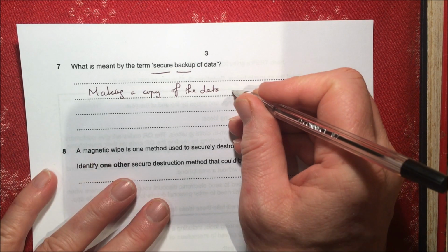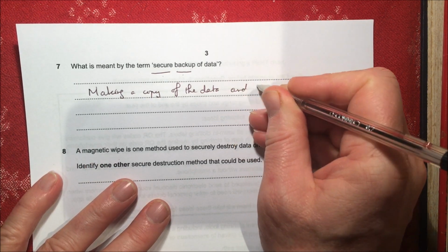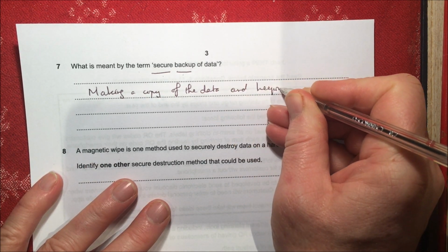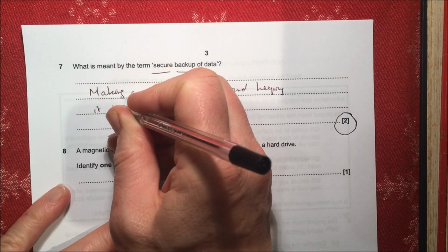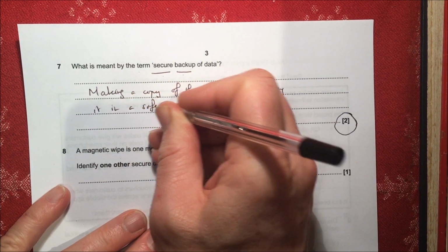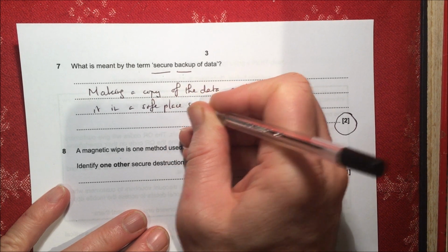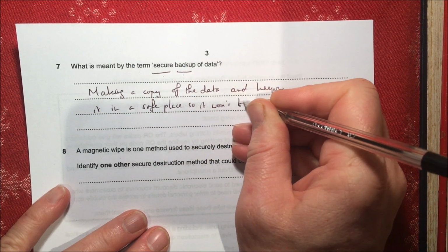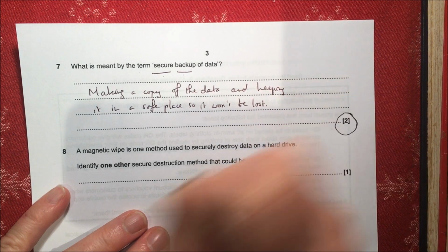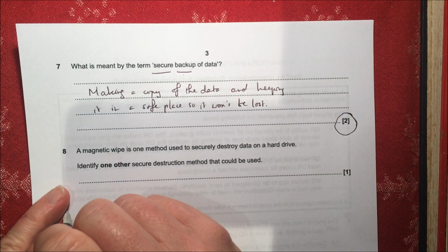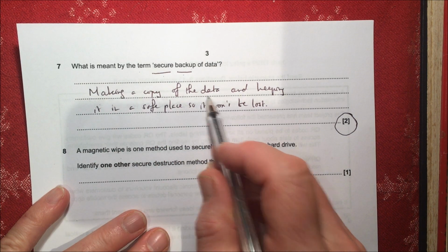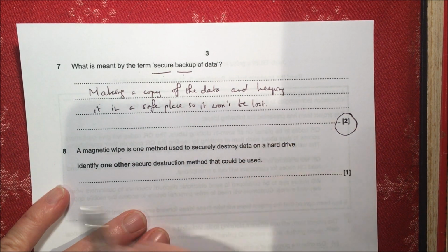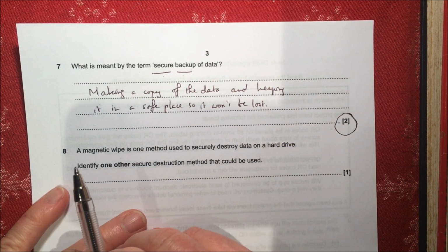Making a copy of the data and keeping it in a safe place so it won't be lost. There's the secure part. That's the backup. By keeping it in a safe place so it can't be lost, there's the secure part.